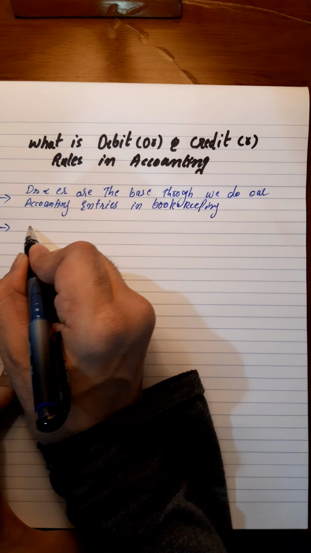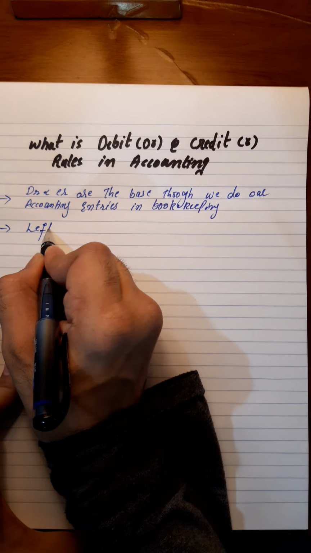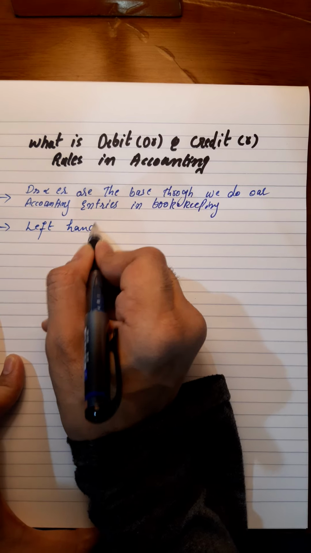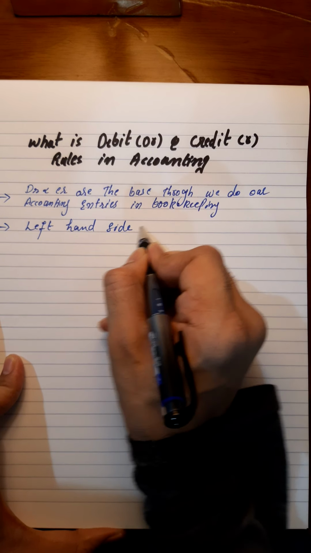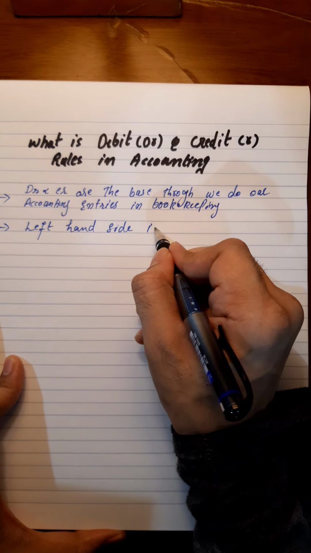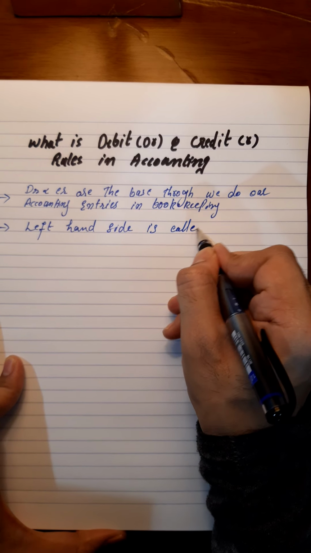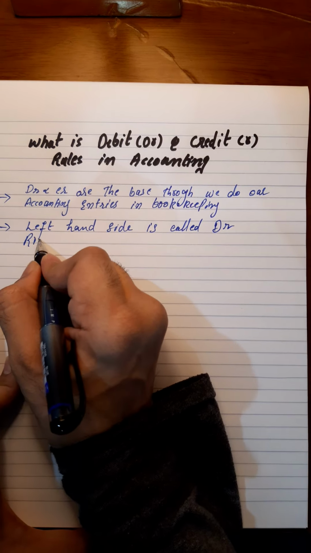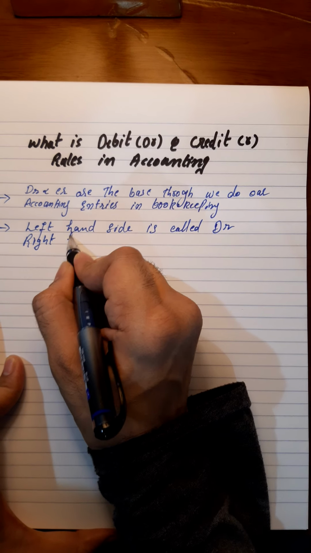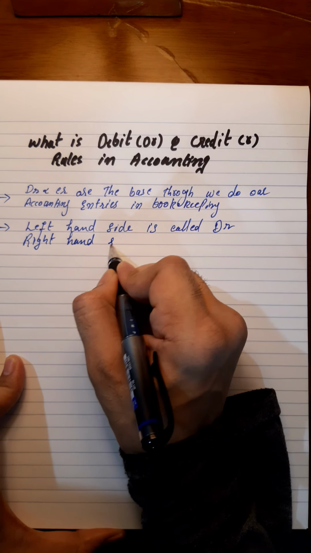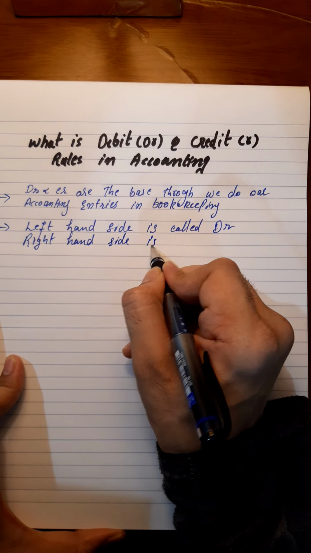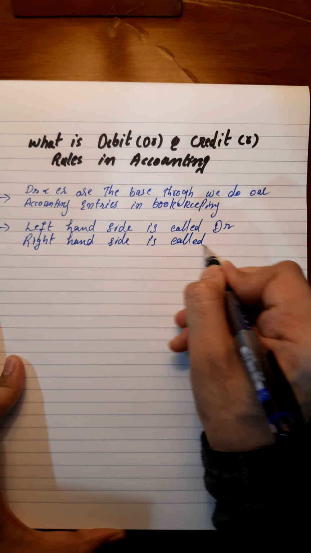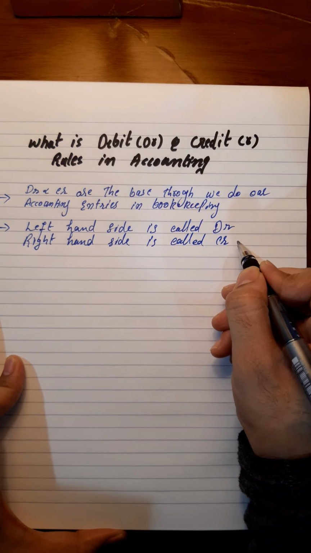Friends, left hand side is called debit, right hand side is called credit.